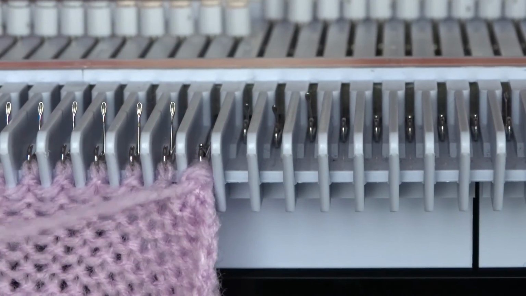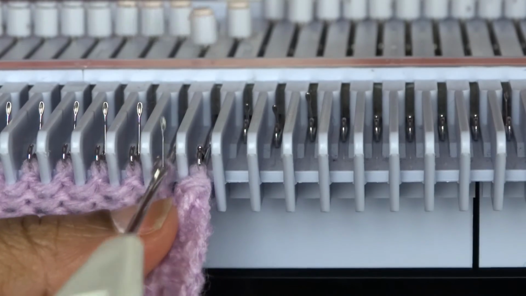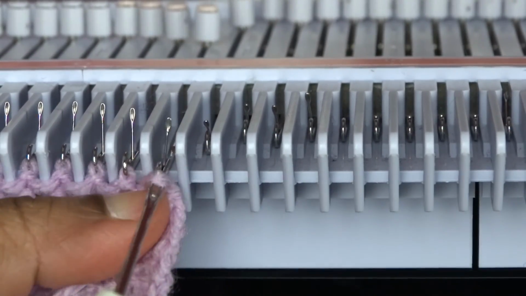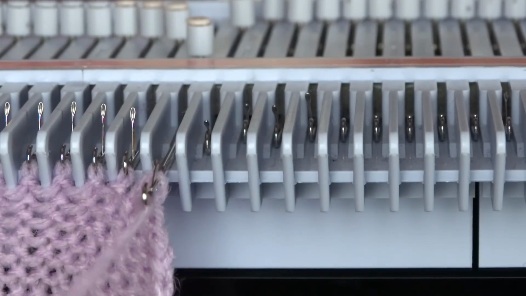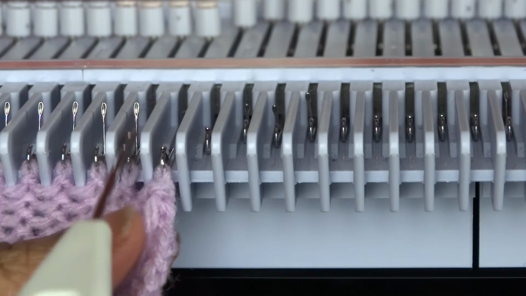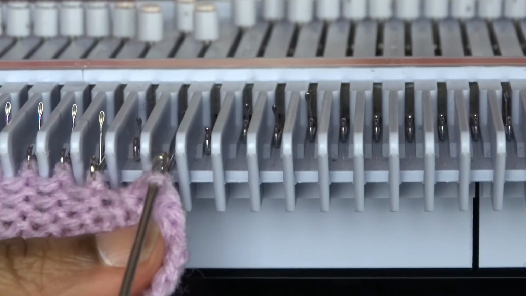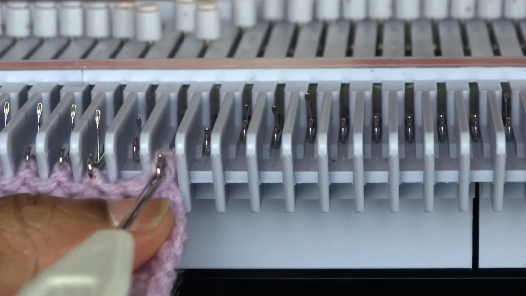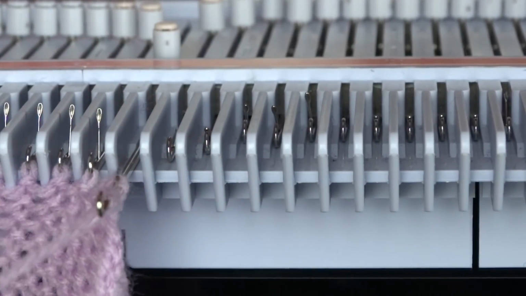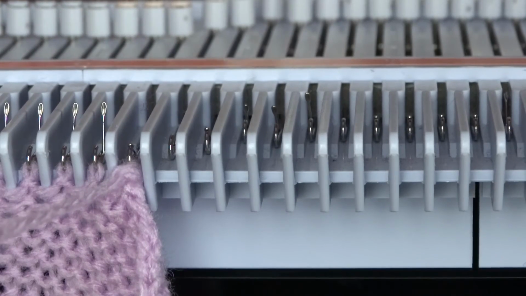You can check at the end of the video or the beginning. You will see where you can download this pattern and just practice. Even if you don't get the right tension gauge, you can just practice and see if you can knit with it. Just try the manipulations, all the things you need to know when knitting.